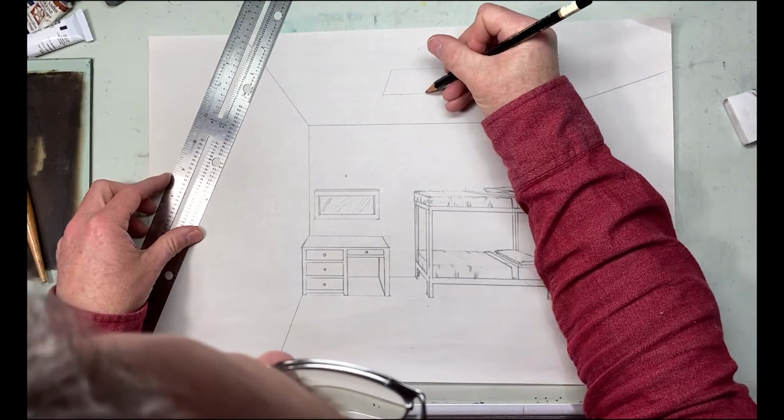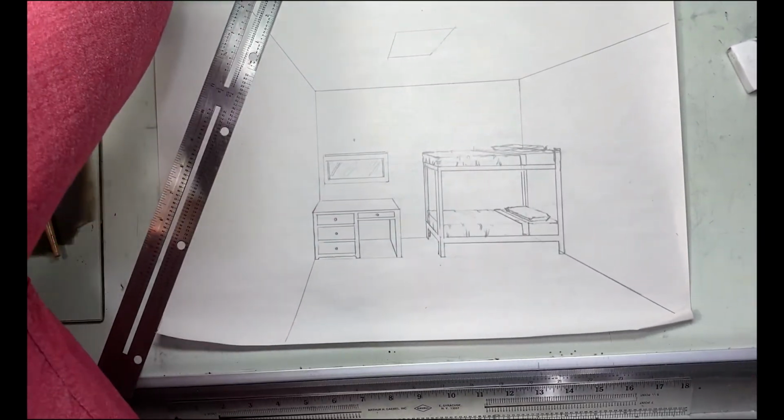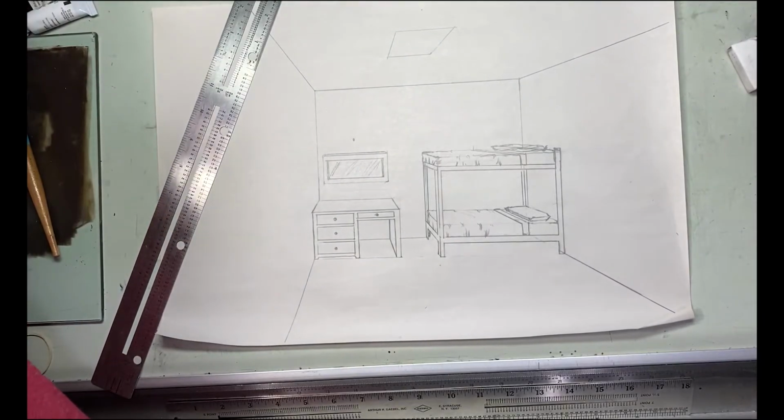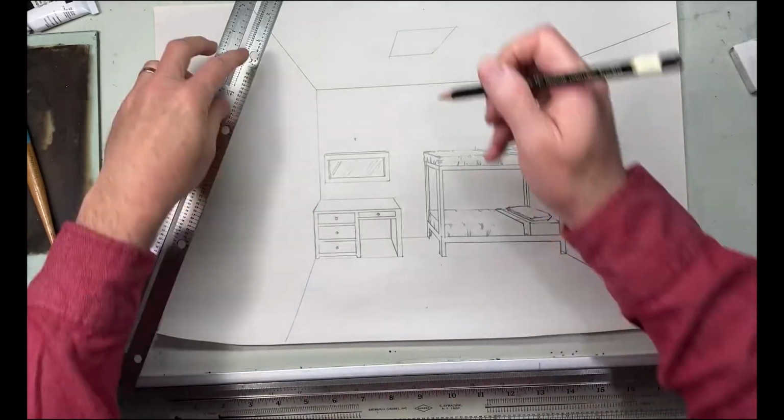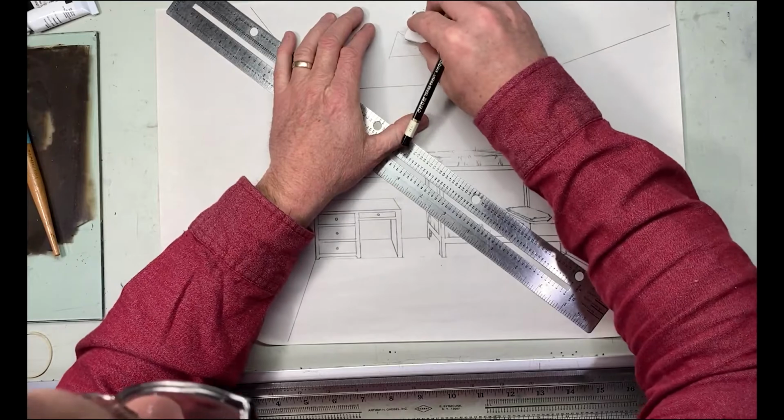Next, let me quickly sharpen my pencil. Okay, so next what you'll want to do is find the center point, which is here.